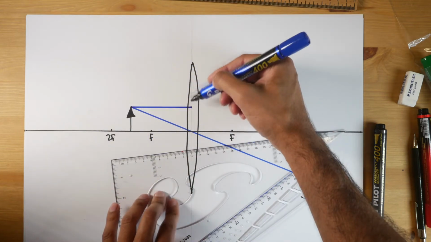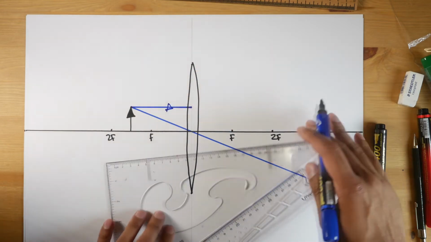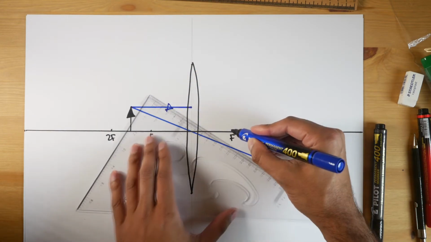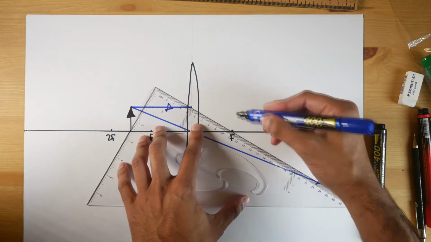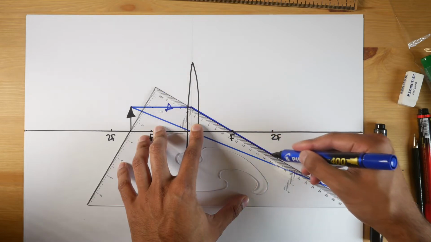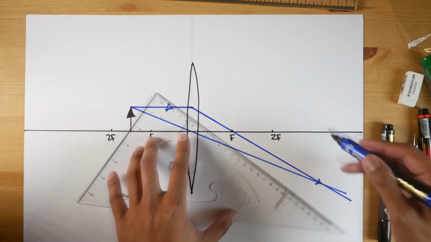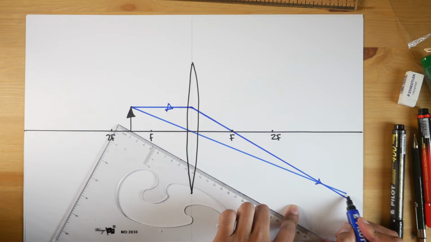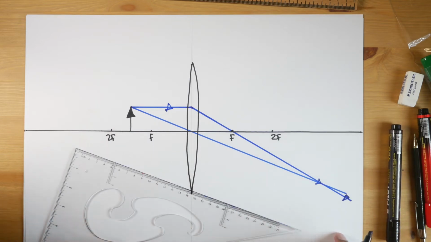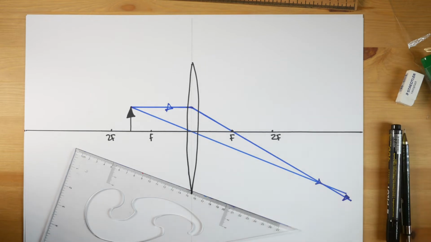Like this. I stop at the center of the lens itself, and it goes through the focal point. This kind of lens they call a converging lens because it converges the rays of light. Okay? And finally, if you wanted to, although it's not strictly necessary at this point, you could add a third ray of light.